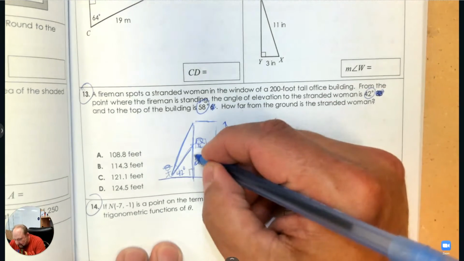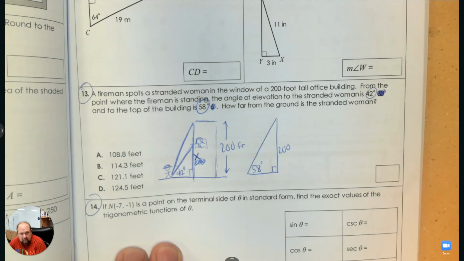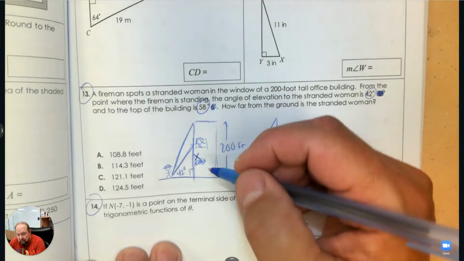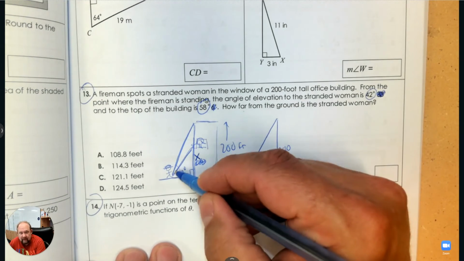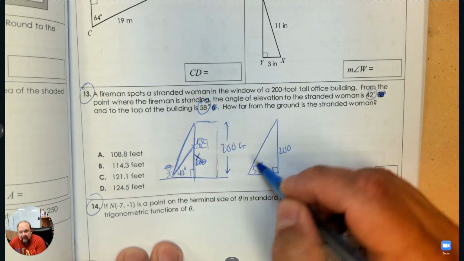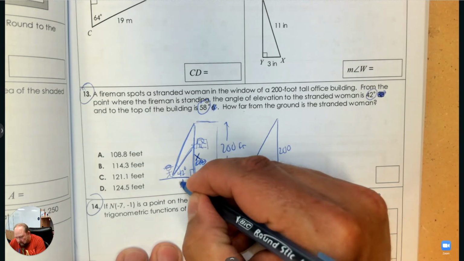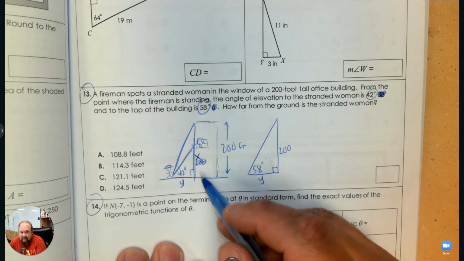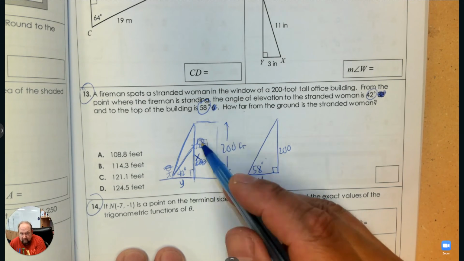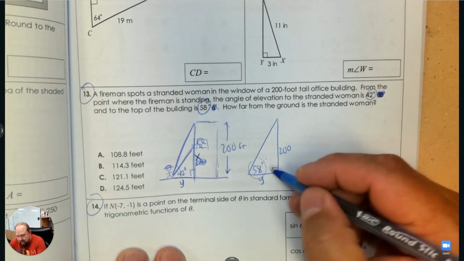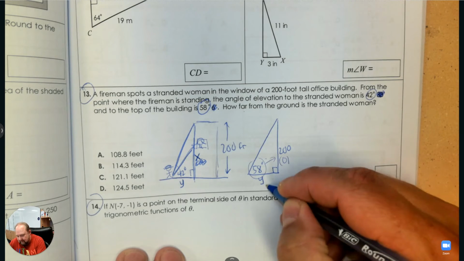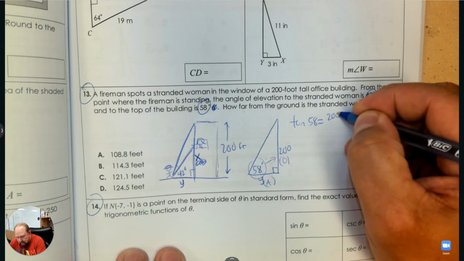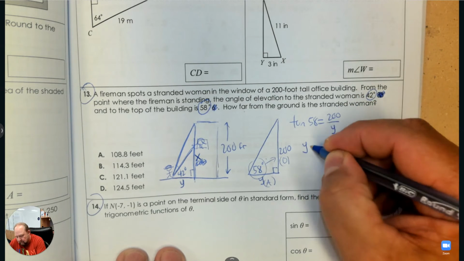And the question is this: how far is this in terms of what I'm looking at? There is one side that's shared by both triangles. First of all, do you see there's one triangle to the woman and another triangle to the top? And this side here, I'm going to call it Y, is shared by both. So I'm going to solve for this side, Y, and then use it to find the height from the ground to the person. If I circle it, that is opposite and adjacent. So I'm going to go tangent 58 equals opposite over adjacent, and then I'm going to solve for Y.